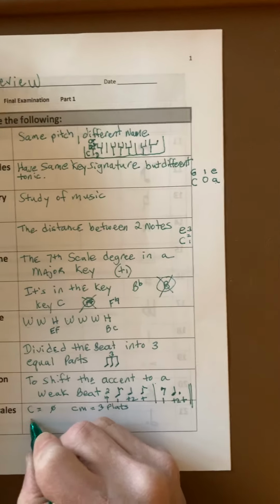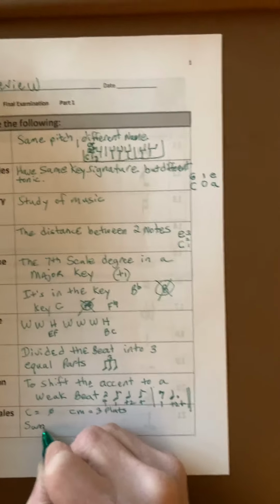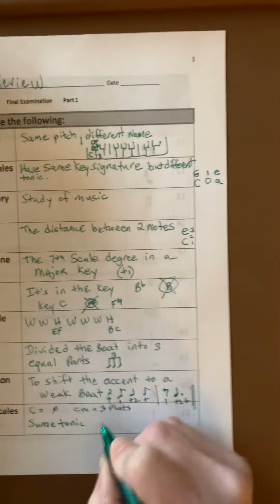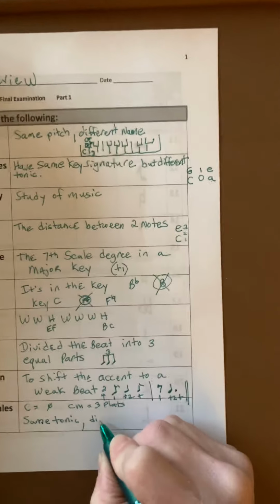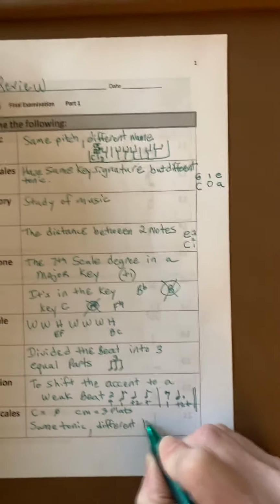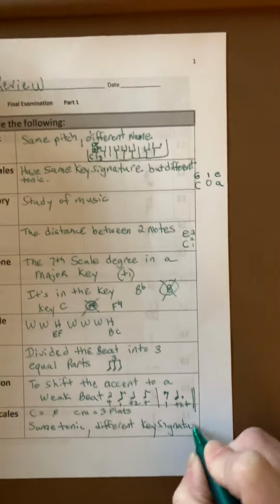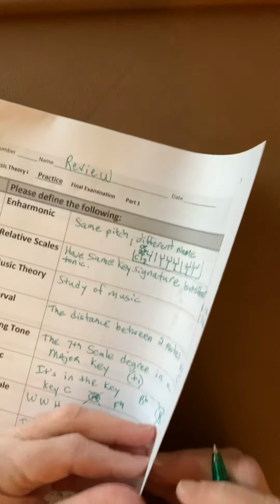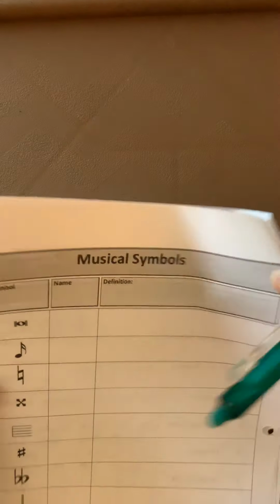So it's the same starting note or tonic with different key signature. Okay, you gotta know those.